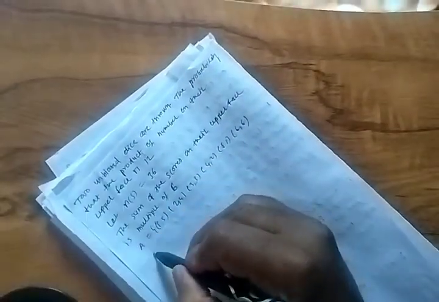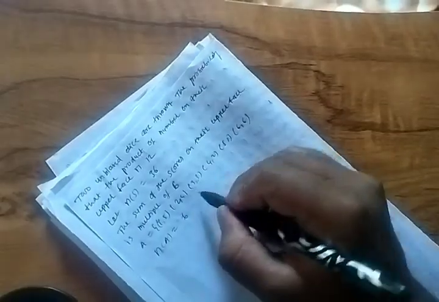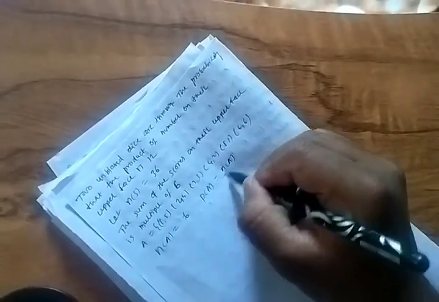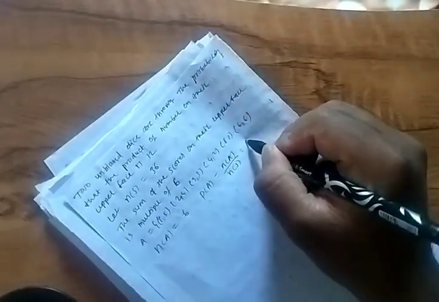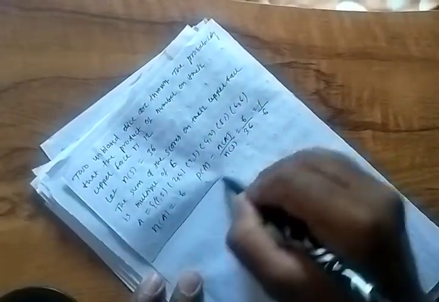So we get n of A equal to 6, hence P of A equals n of A upon n of S, 6 upon 36, that is 1 by 6. That's all.